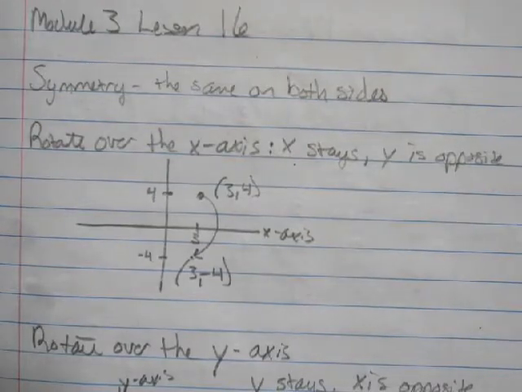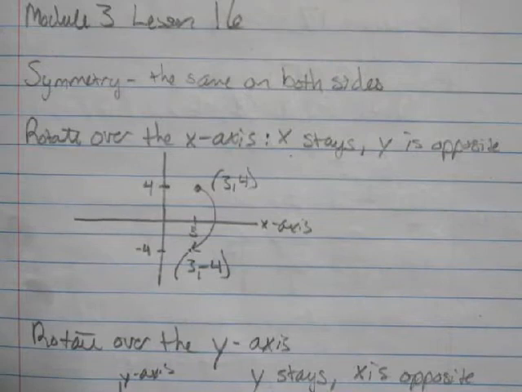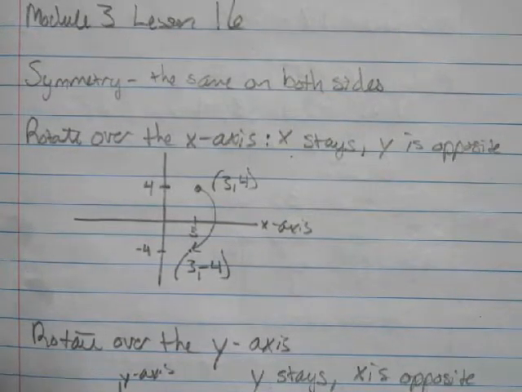Module 3, Lesson 16, we're going to move into working with symmetry along the different axes. The definition of symmetry is that it just means the same on both sides. So something that is symmetrical looks the exact same on both sides. We're going to be looking at the coordinate plane and doing the same thing.